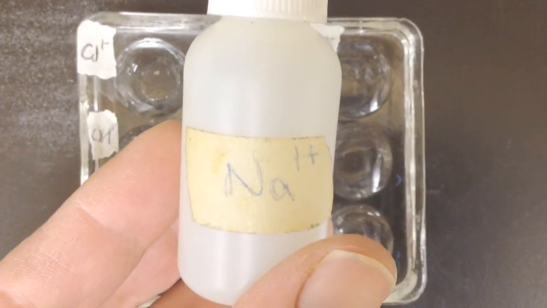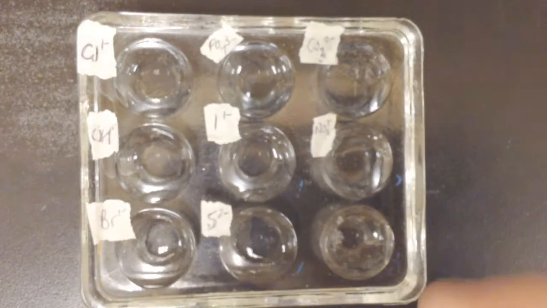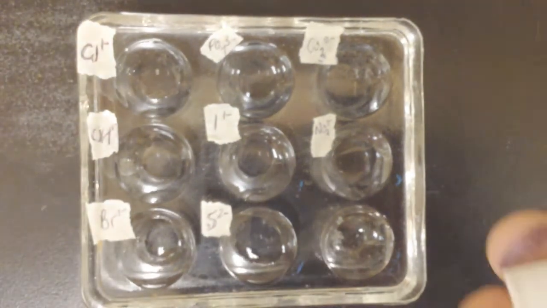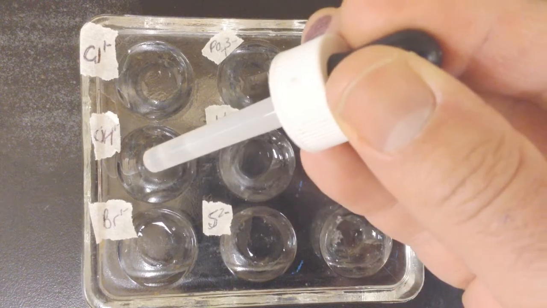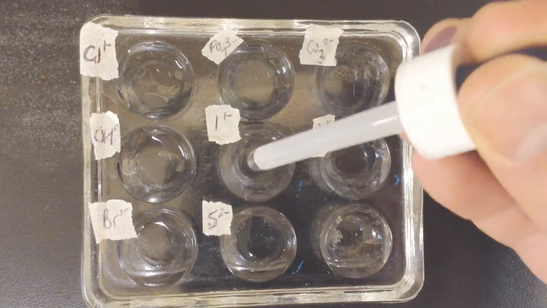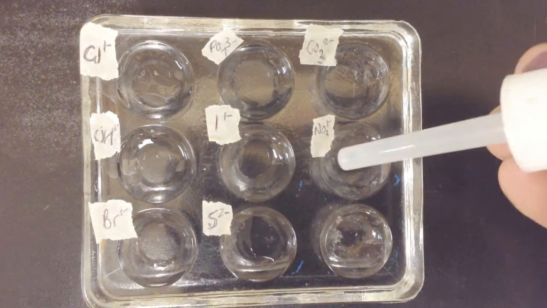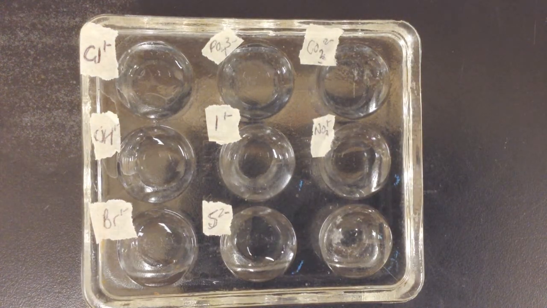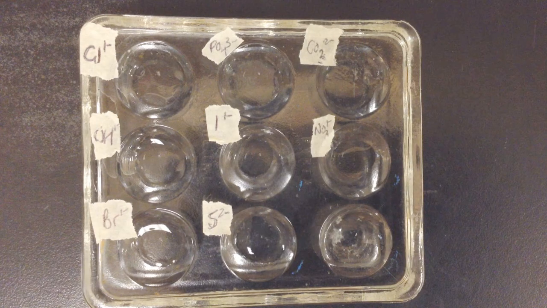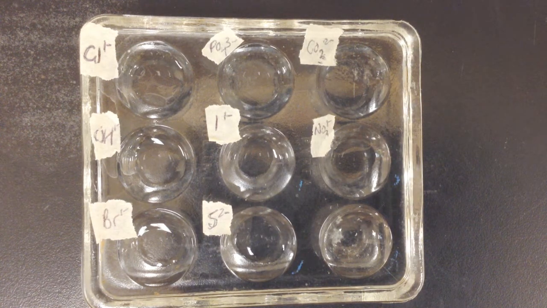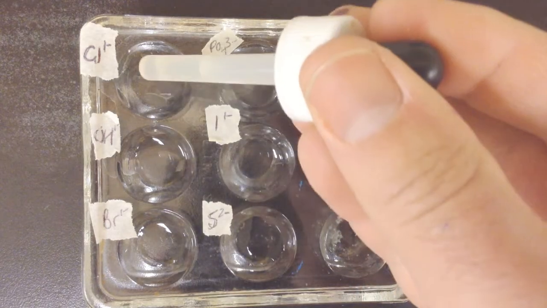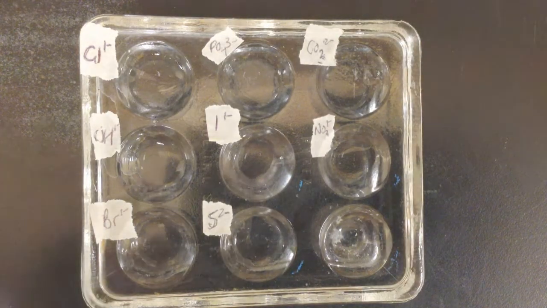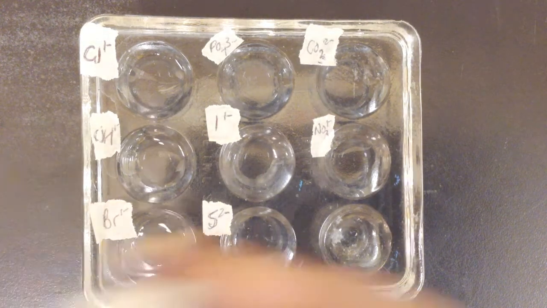All right, first up is sodium cation. I'm going to take this and place a drop or two in each one of these wells. Now what you're going to be looking for is just evidence of chemical change. So here is chloride. Nothing much there. OH, hydroxide.